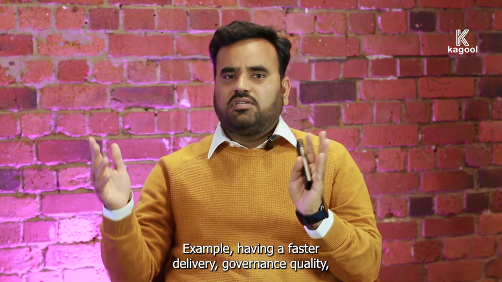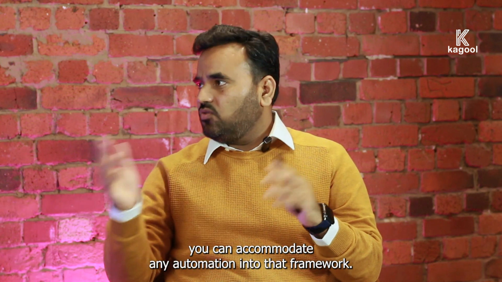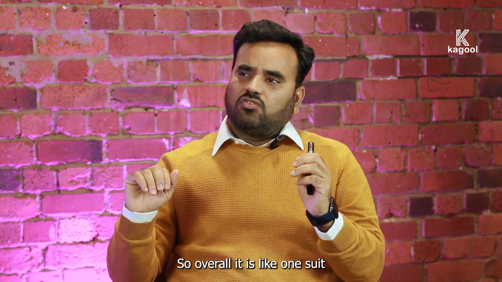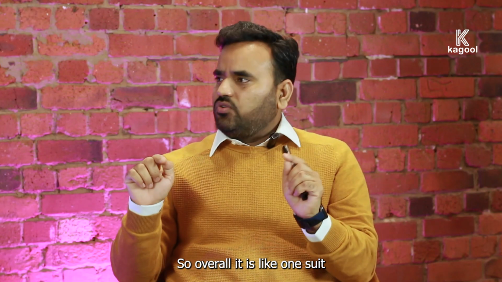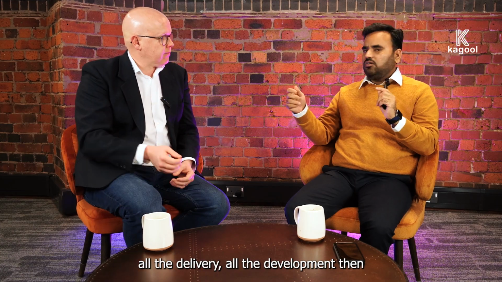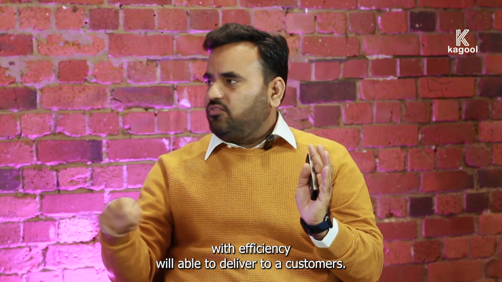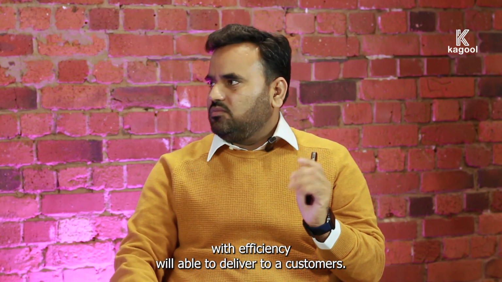For example, faster delivery, governance, quality. You can accommodate any automation into that framework. So overall, it is like one suite which enables the corporation to bundle all the delivery and all the development into one framework, so that you are able to deliver to a customer with efficiency.